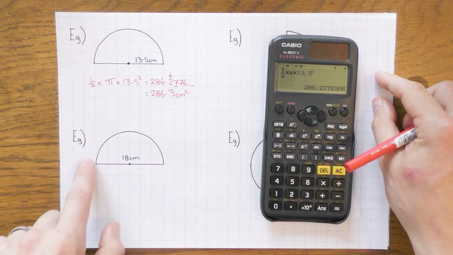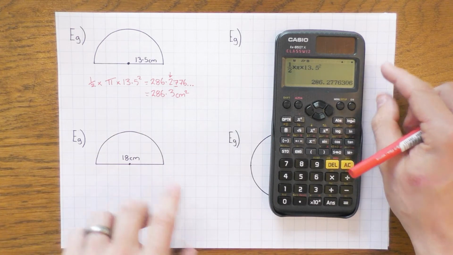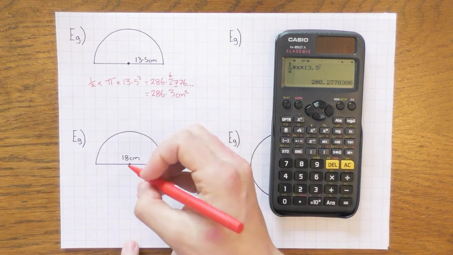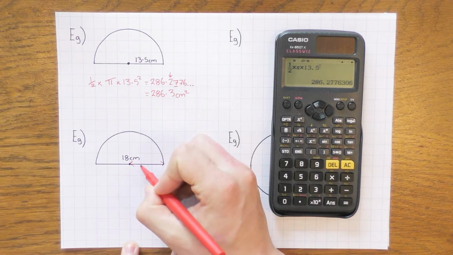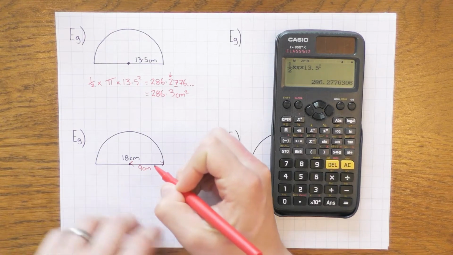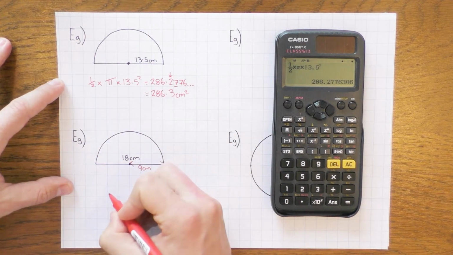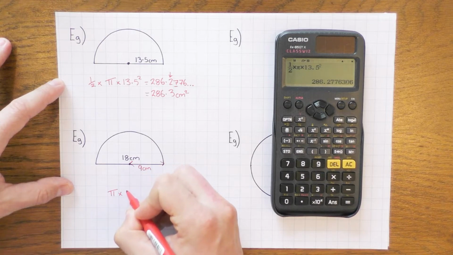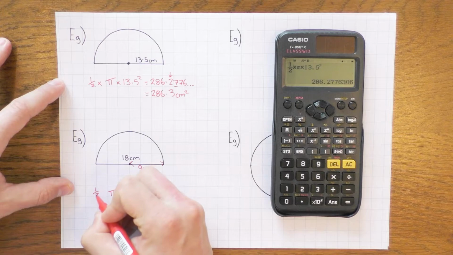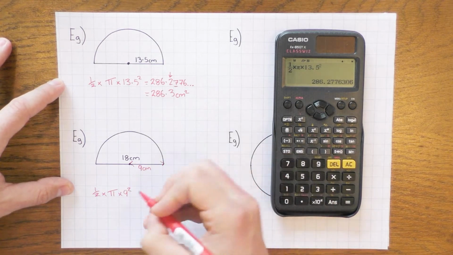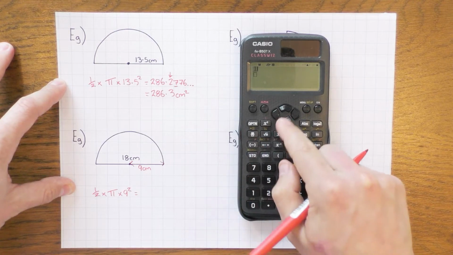Exactly the same shape here, so I've still got a half a circle, but this time I've been given the diameter. Nothing to be worried about, just like before, just half it to get the radius. So half of 18 would give me 9 centimetres, and then it's exactly the same thing. Work out the whole area. So pi times 9 squared. I just want half of the area, so I just times it by a half, or again you can divide it by 2 and see what it comes up with.